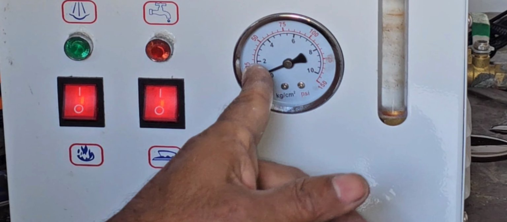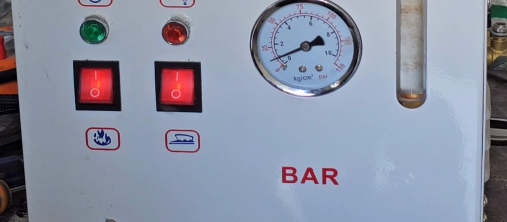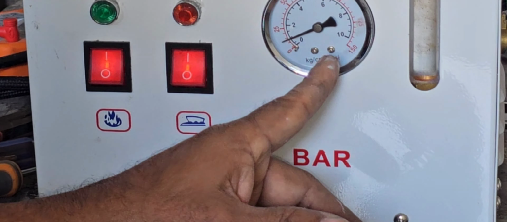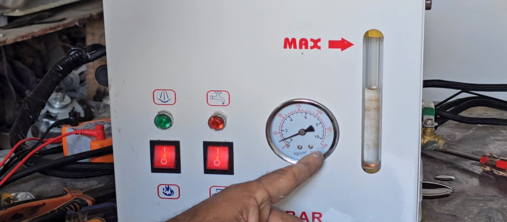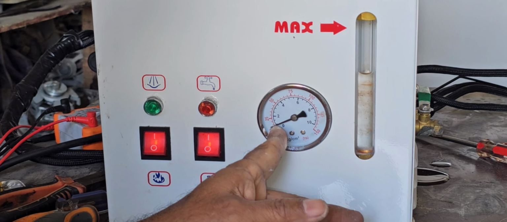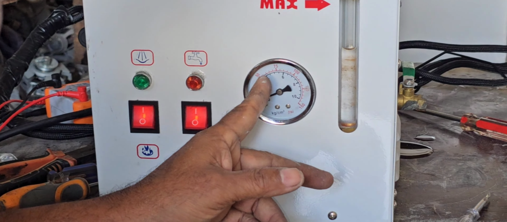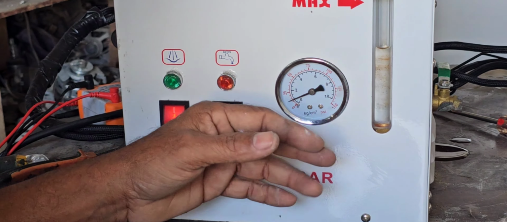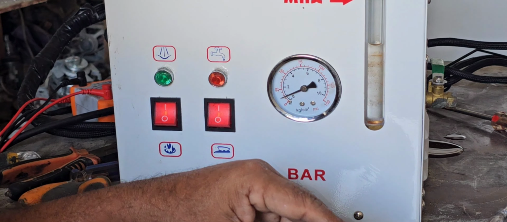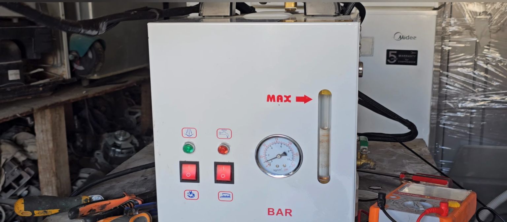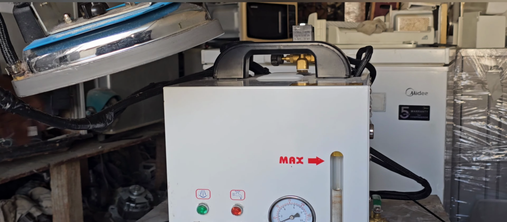Now the temperature and pressure should increase here. This is a PSI gauge up to 150 PSI pressure, and if it is increasing up to 50, we can use this steamer. Now we can check whether this steam valve is working or not.